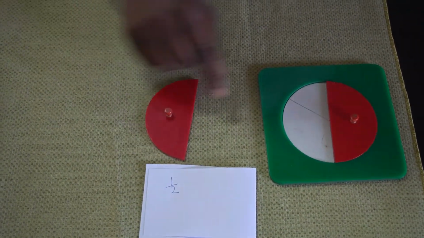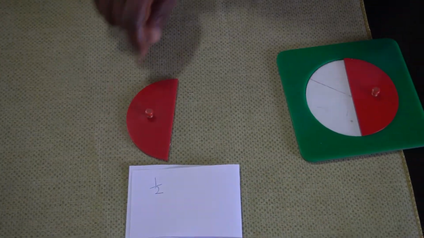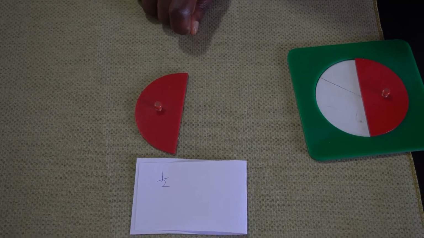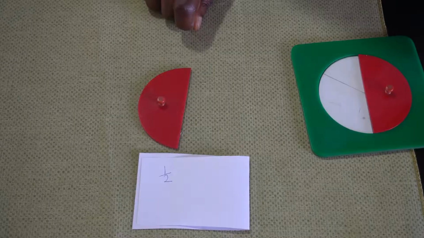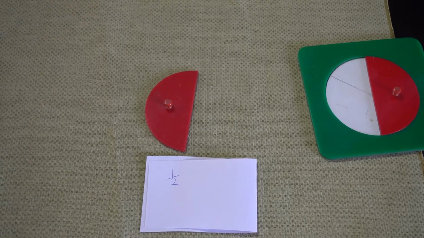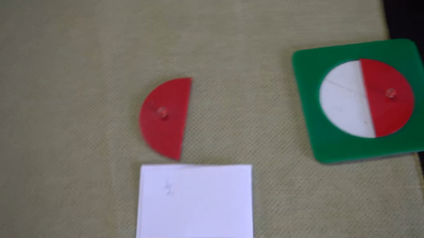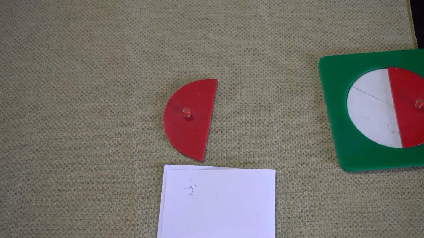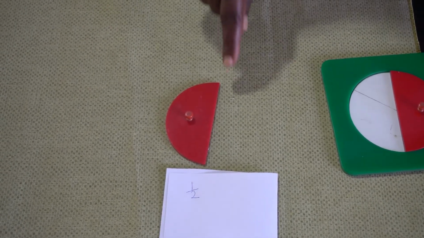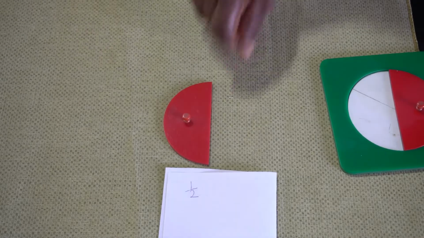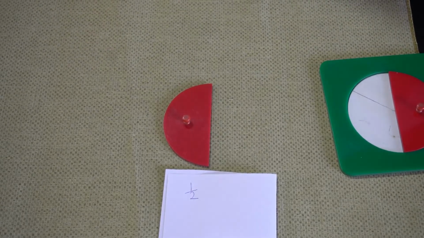I want to convert this 1/2 to a decimal fraction. I want to express it to the tenth. So I'm choosing the category tenths, because I have to mention the category that I want to convert it into.